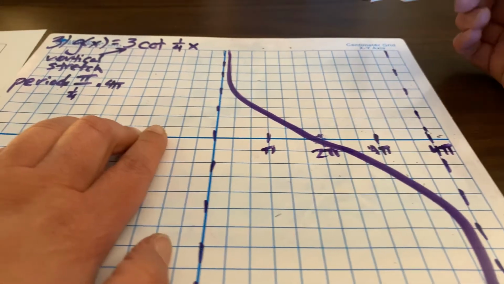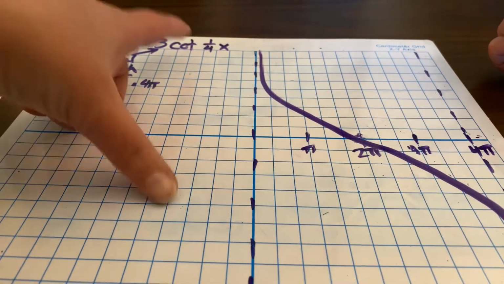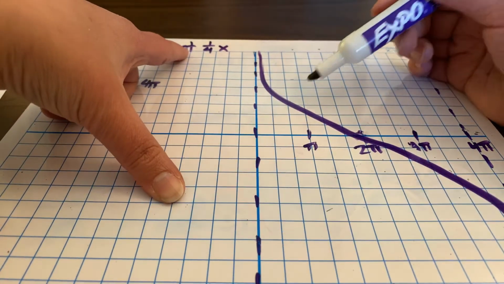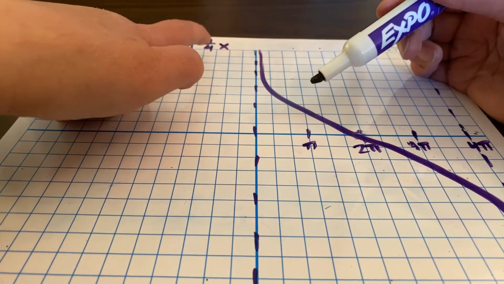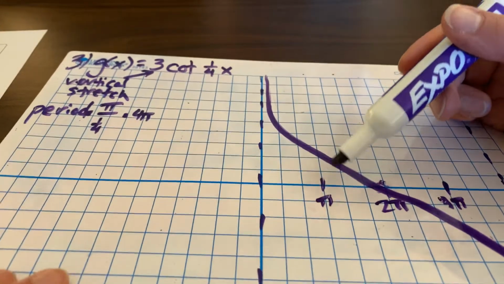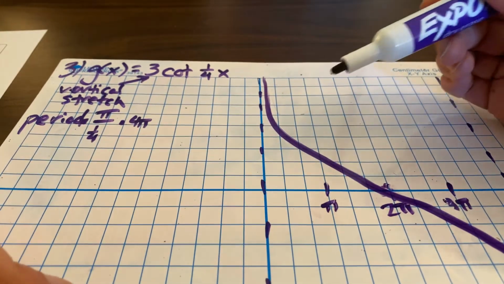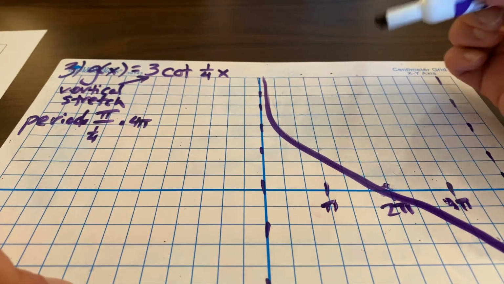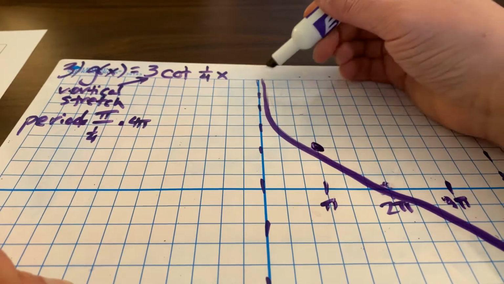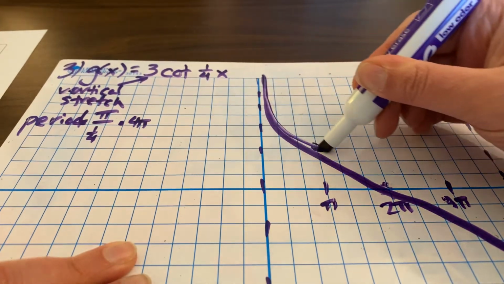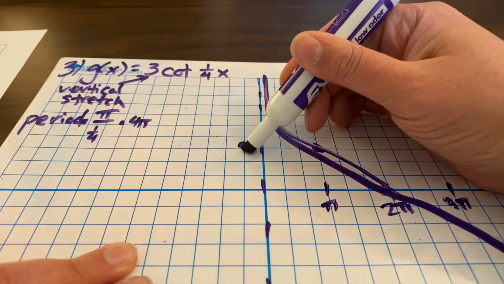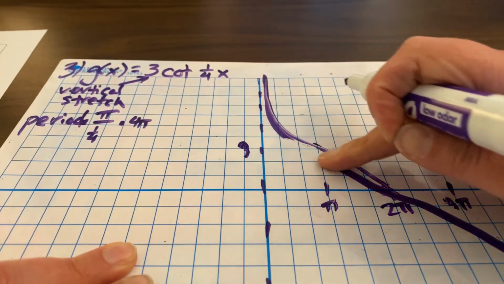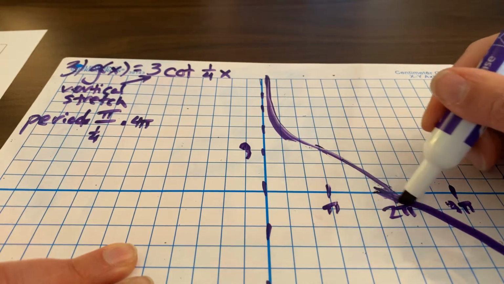Boom. Now, if we wanted to check accuracy here, cotangent of pi over 4 is just 1, and 1 times 3 is 3, and so it will go through there on its way, if that's a 3, on its way through here.